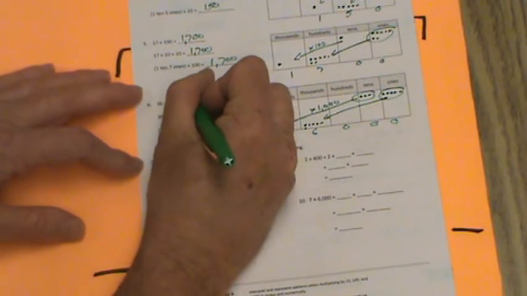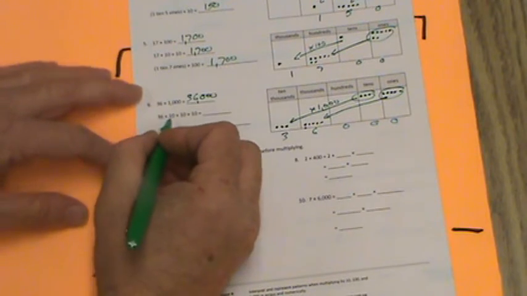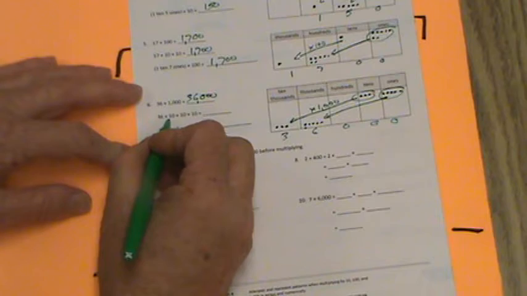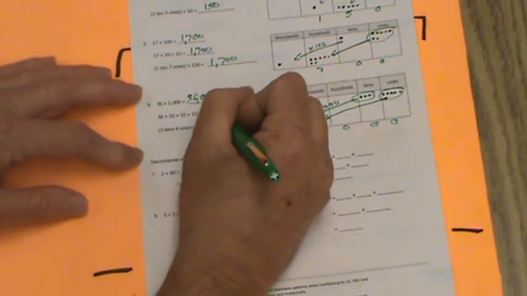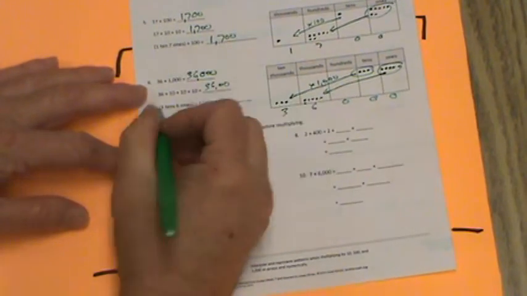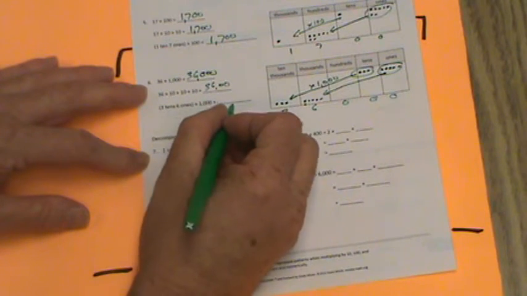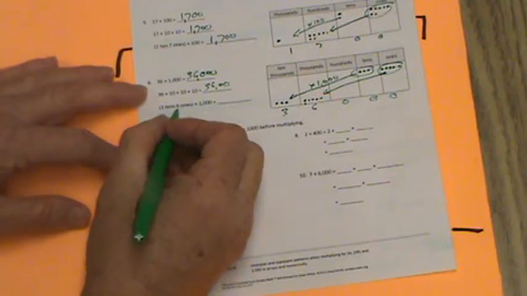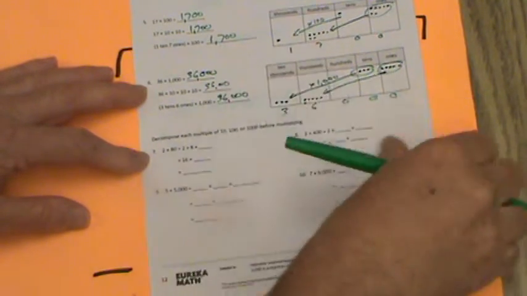So 36 times 1,000, think of it. 36 times 1 would be 36, and then we just add on the 1,000. 36 times 10 times 10 times 10 is just 36 times 1,000. 10 times 10 is 100. 100 times 10 is 1,000, so it's 36,000. And 3 tens and 6 ones times 1,000. 3 tens times 1,000 is 30,000, right? And then 6 ones times 1,000 is 6,000, so once again, 36,000.